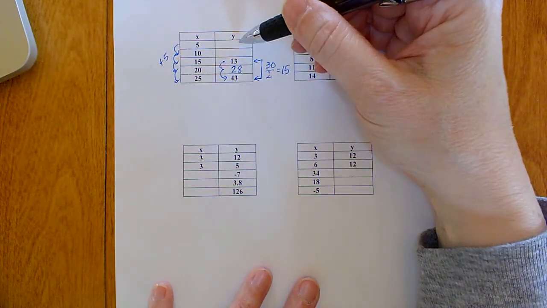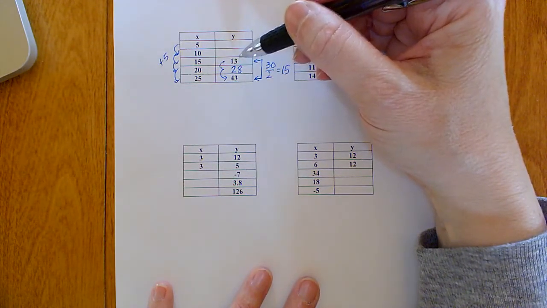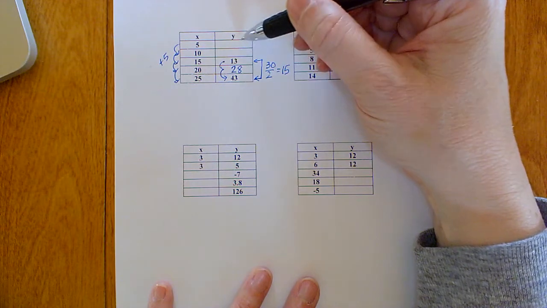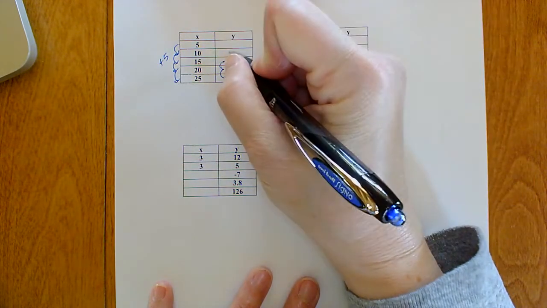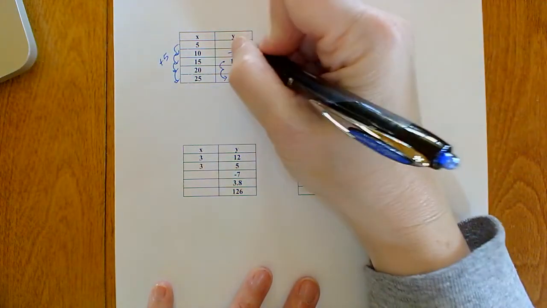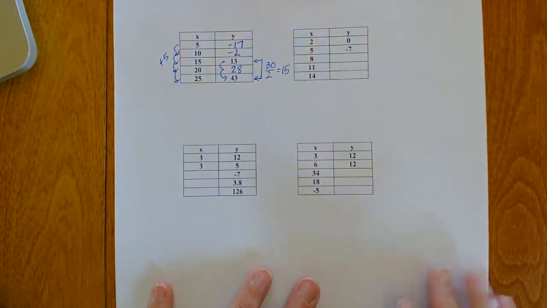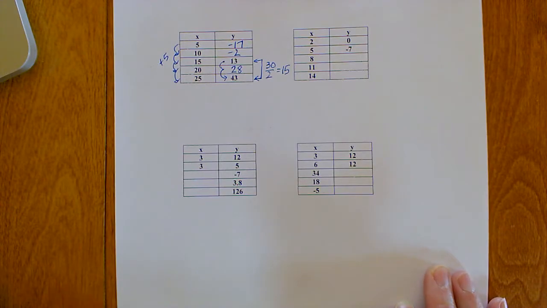When I went to get these other 2 blanks above the 13 in the table, I'll subtract 15 as I move upward in the table. 13 minus 15 would be negative 2. Negative 2 minus 15 is negative 17. And that one is done.